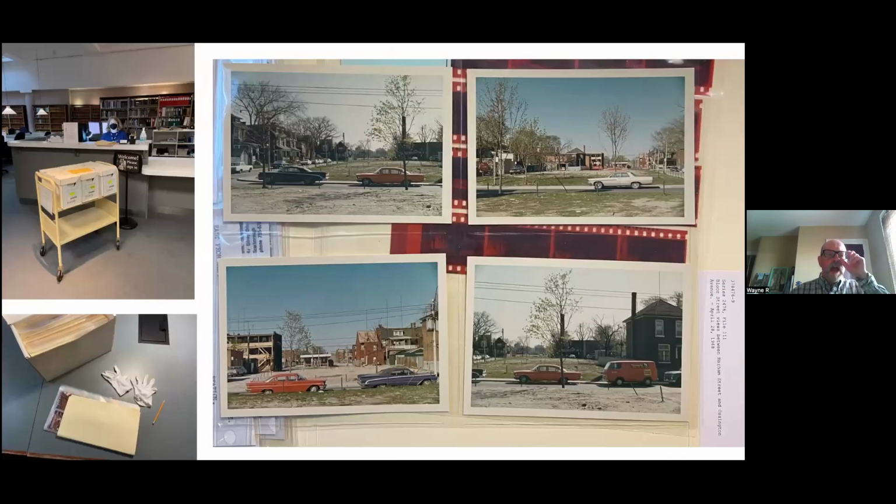What happened when these records got called up? Well, the upper left-hand corner of this slide shows me arriving at the archives. My 5 files were in 3 boxes. I wheeled the cart over to a research desk, and then, using good archival practice, I took 1 box off the cart at a time. I took 1 folder out of the box at a time.